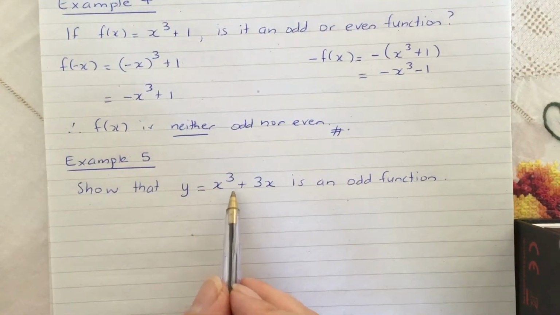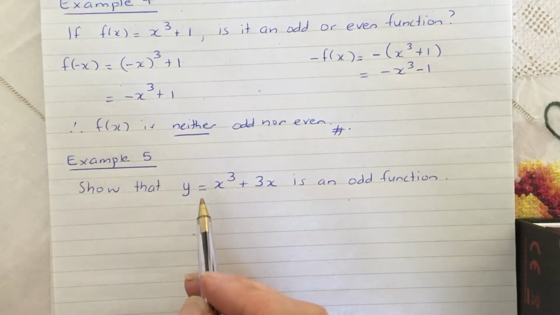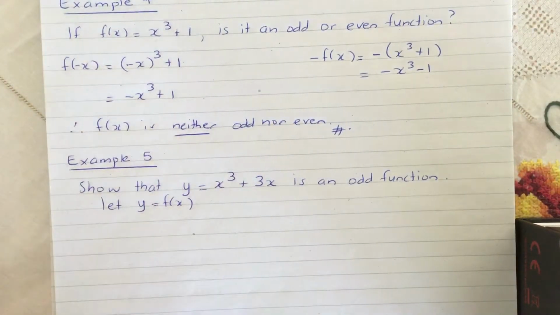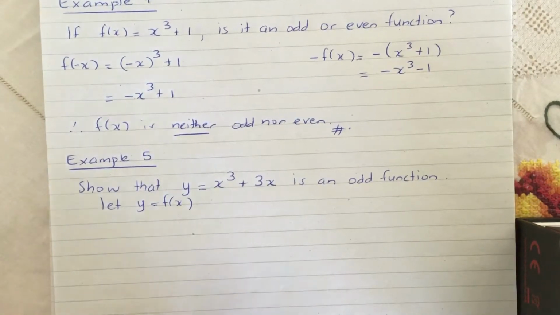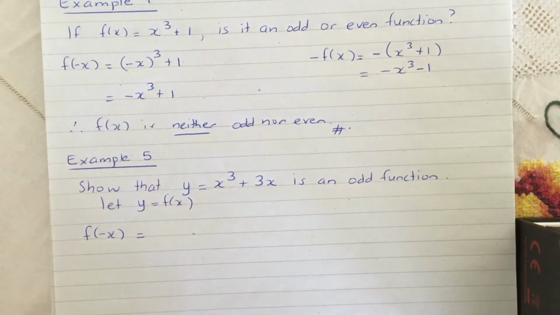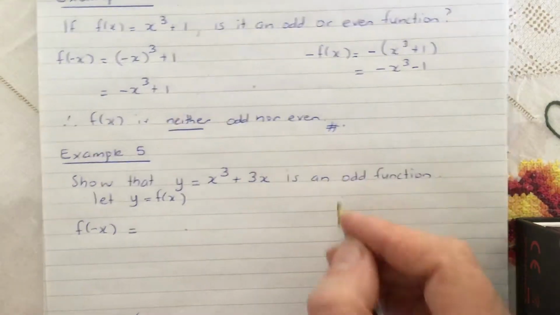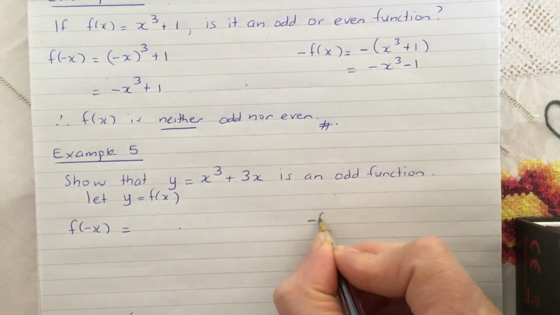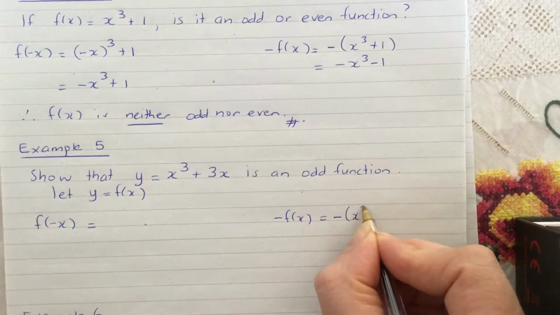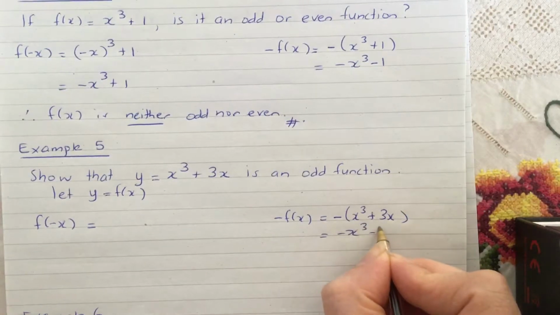Show that y equals x cubed plus 3x is an odd function. Now this one says y, so what? You still do the same thing, okay? Just let y equal f of x. Just add that at the start of your solution and then go ahead and find your f of minus x. So f of minus x, okay, is either going to be equal to this or it's going to be equal to, let's do that one on the side as well. So this minus f of x, which happens to be minus x cubed plus 3x, which happens to be minus x cubed minus 3x.